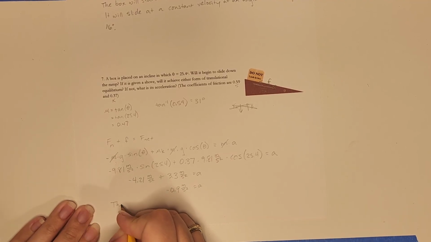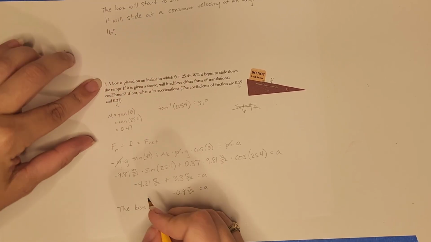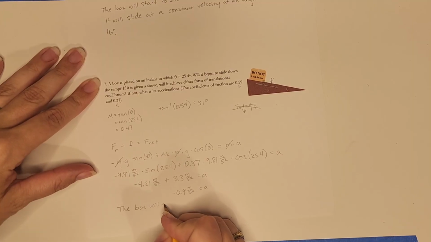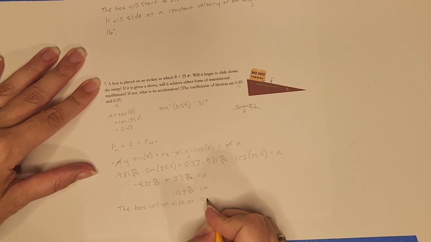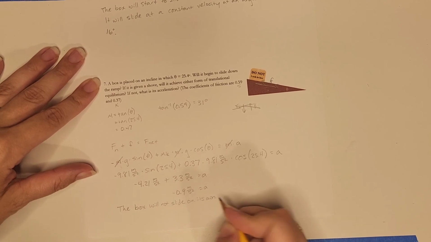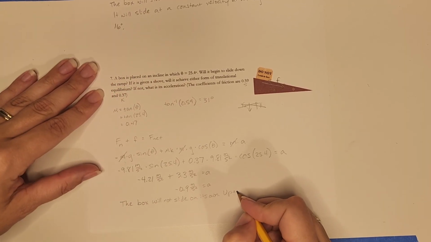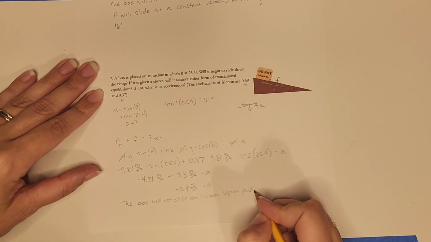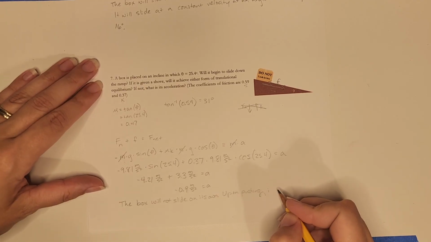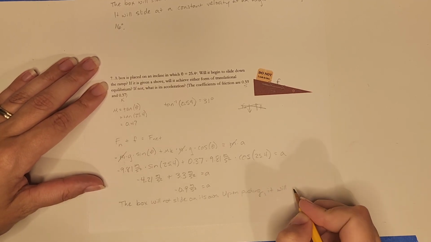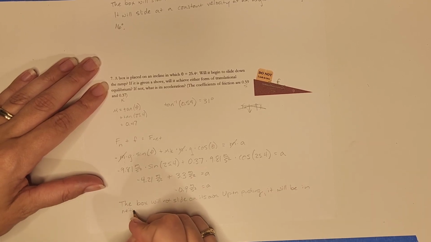So long answer here, right? Because we've got three parts. Part one, will it slide down the ramp? The box will not slide on its own. Upon pushing, so it's given a shove, it will be in neither of the translational equilibriums.